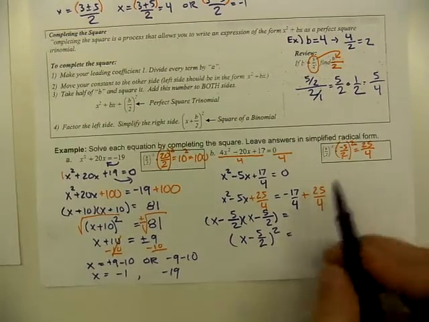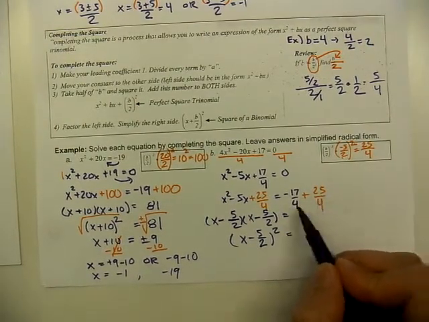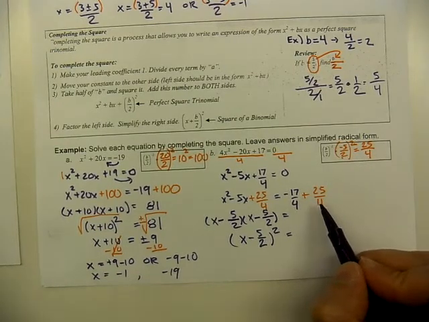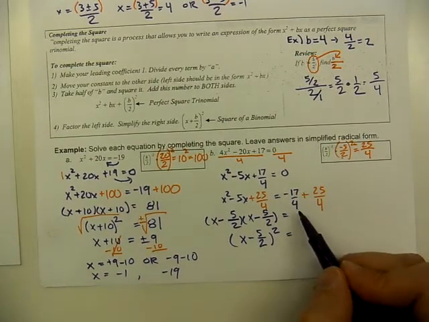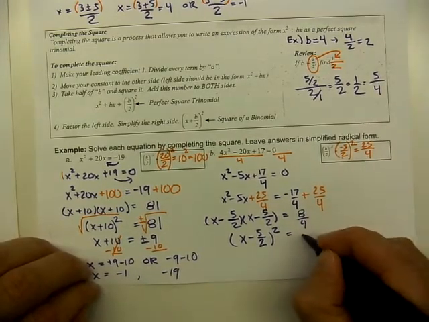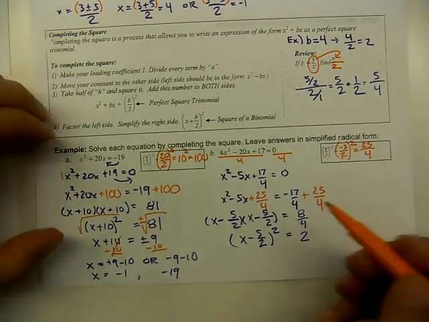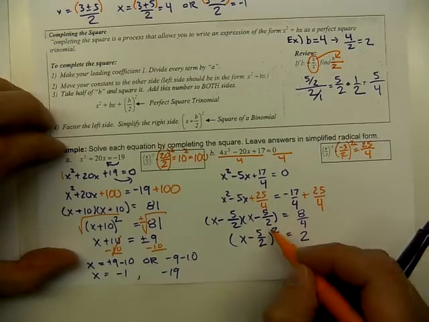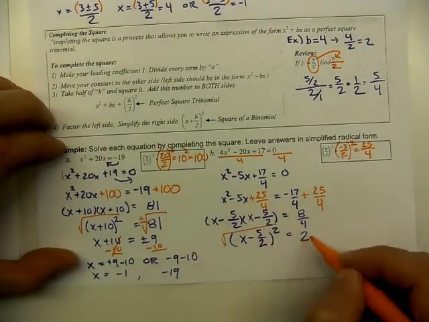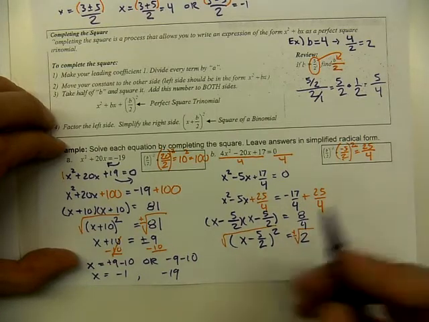On the right-hand side, we already have these fractions with a common denominator of 4, so we're ready to combine them. So negative 17 fourths plus 25 fourths adds up to a positive 8 fourths, which of course happens to simplify to 2. So now we're just a couple steps away from solving. We're going to extract the roots. So here's the power of 2, so take the square root of both sides. Don't forget your plus or minus.